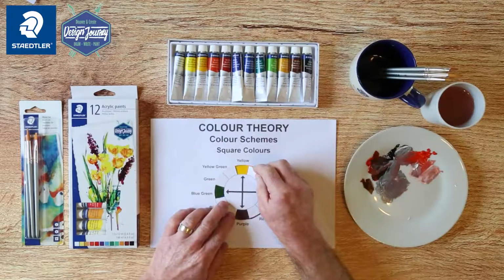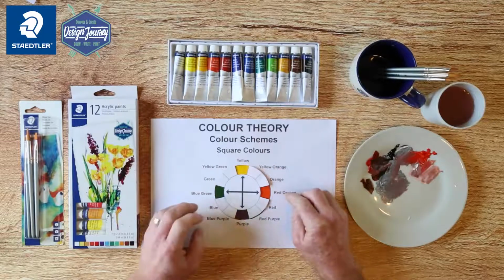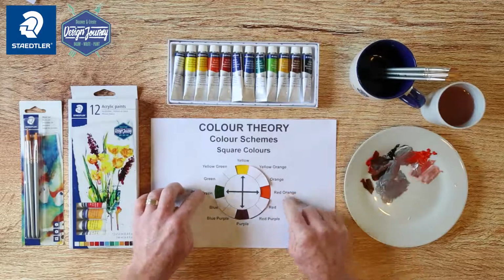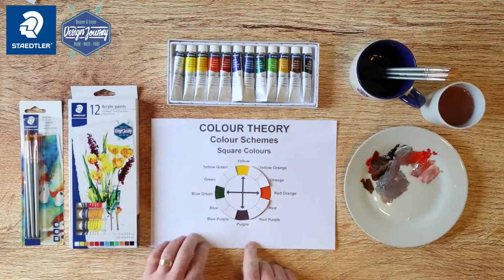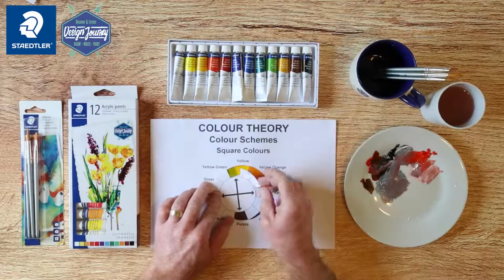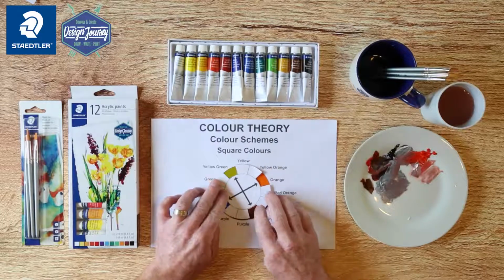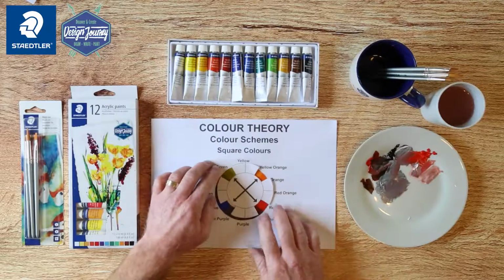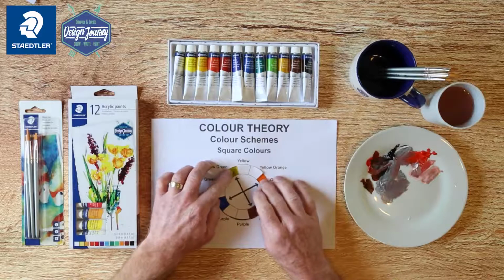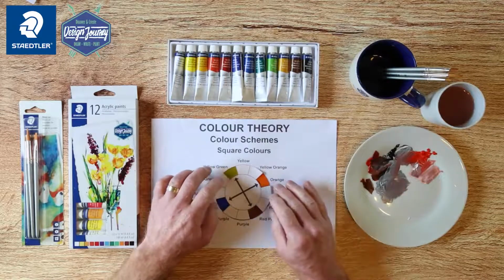The square color scheme is similar to the tetradic scheme, but now we use a cross color scheme. Therefore, 4 colors equally spaced on the color wheel. Using the saturated colors will be difficult to harmonize, so it is best to use shade, tint, and tone techniques to get these color schemes to harmonize.